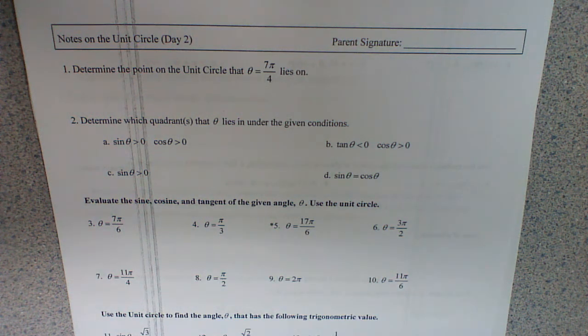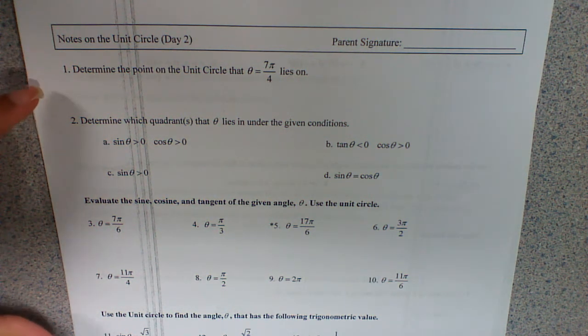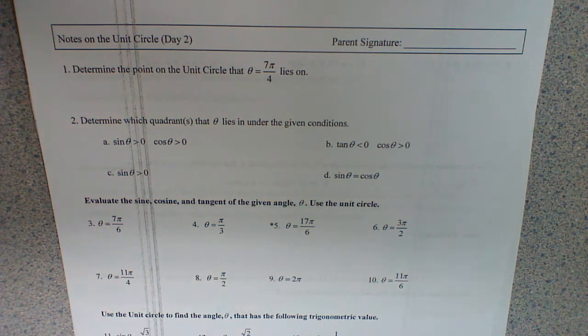Guys, before we start the new material for today, I do want to go back and look at page 9 in the packet. On page 9, there's a bunch of questions relating everything back to the unit circle. Basically all the questions here are about things that you already know, but they're asked in a different way. So I just want to make sure that you really understand what all information is on the unit circle and how you can locate certain things.